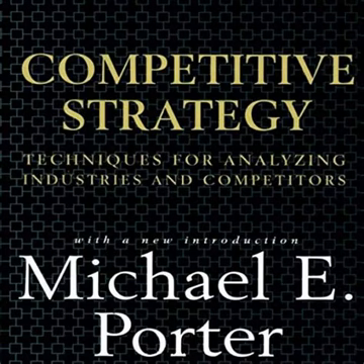Porter argues that companies must choose their strategy based on the industry they operate in, as the level of competition and customer preferences can vary greatly from one industry to another. He outlines 5 forces that determine the level of competition in an industry: the threat of new entrants, the bargaining power of suppliers, the bargaining power of buyers, the threat of substitutes, and the intensity of rivalry among existing competitors.